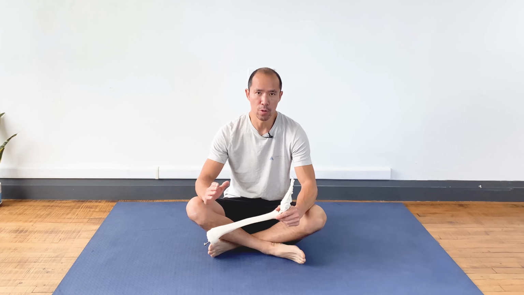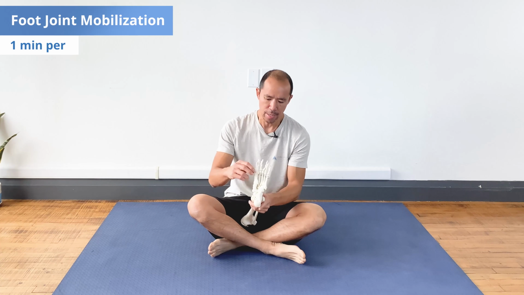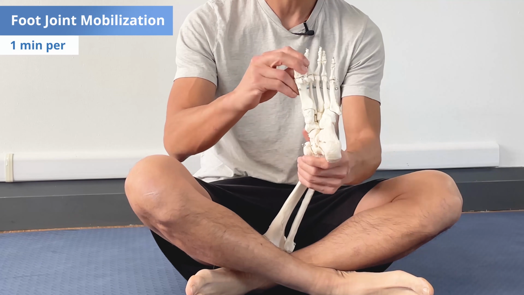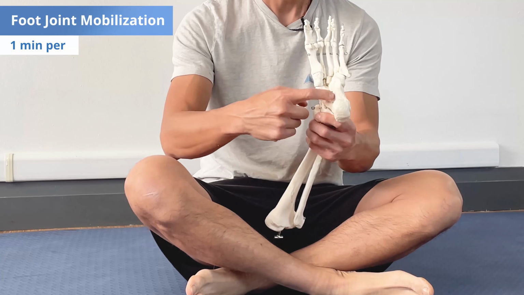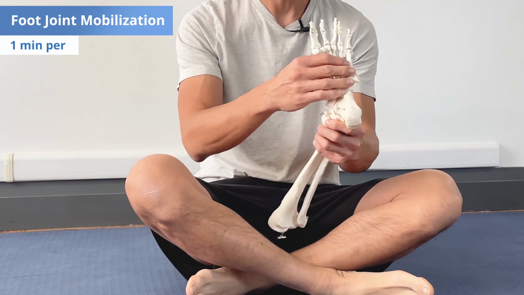And that's why the exercises I'm going to present to you are so effective and will give you results long term. The first exercise we're going to go through is foot joint mobilization. And that's to ensure that all of these joints, all these 33 joints and 26 bones in the foot, can move properly.